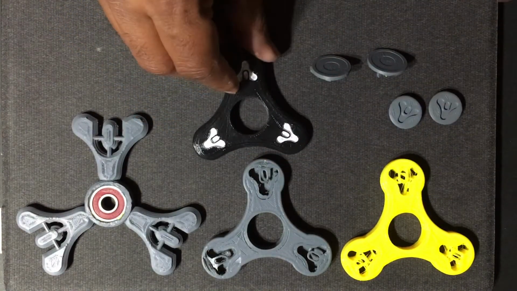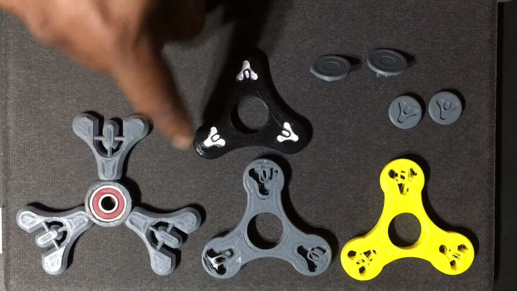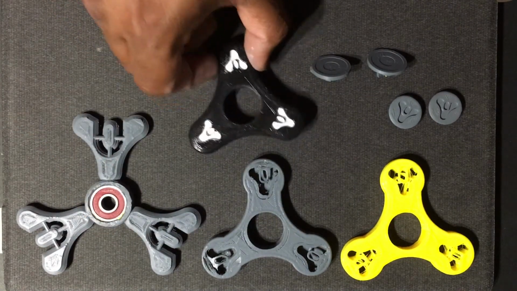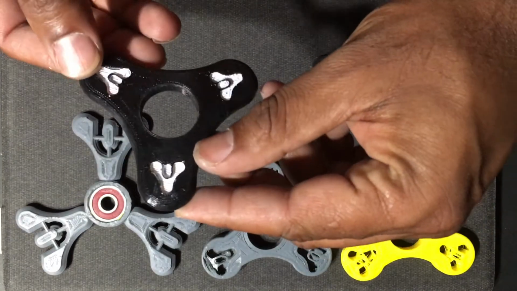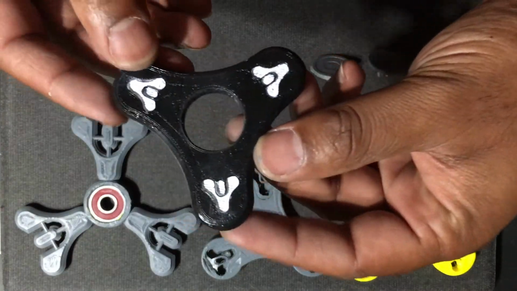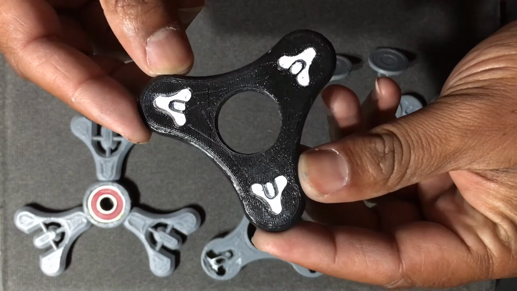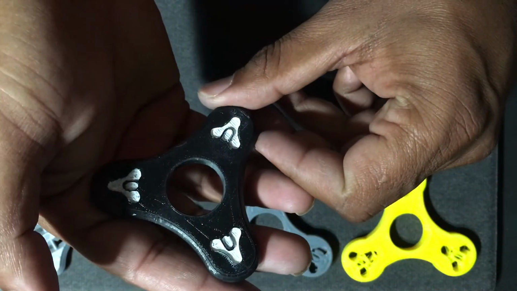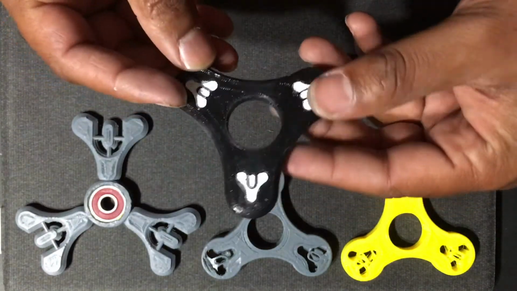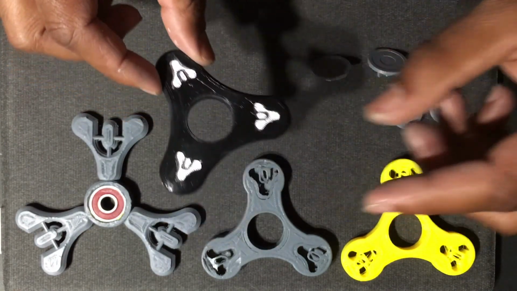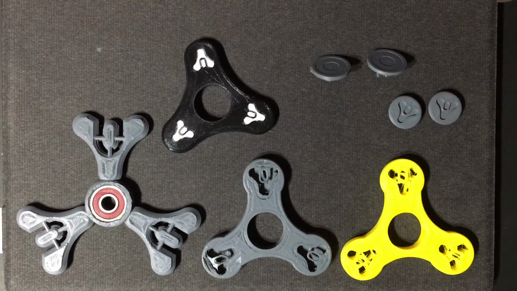Now, if you look at the quality from here to here to here, as time goes on and the more you make, the better I get at it. So this one, I cleaned it up pretty nice, painted it black, got the white little Destiny symbols in the middle, and this one I'm very proud of. It came out really good. I think I did a great job. I can't wait to get it put together.